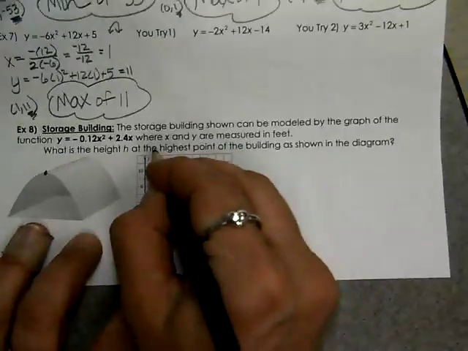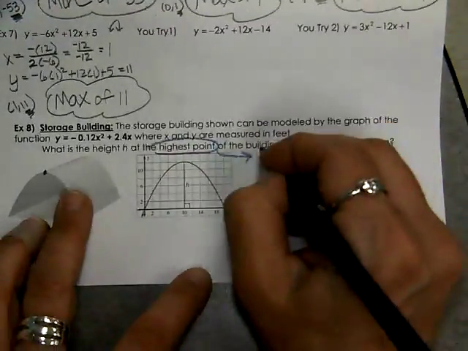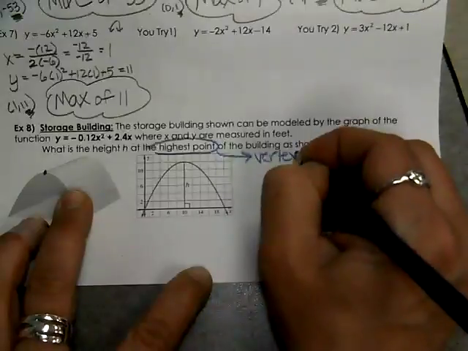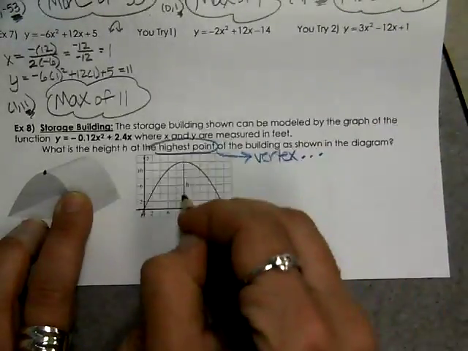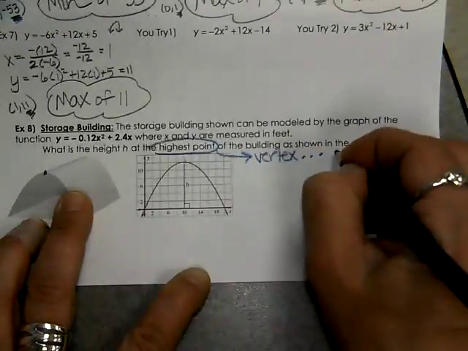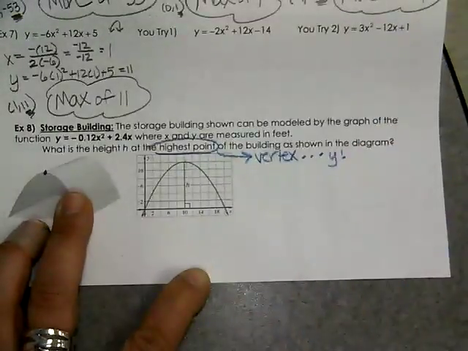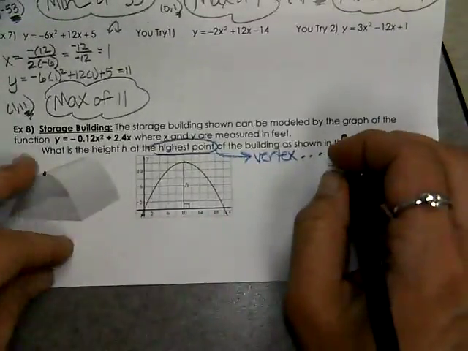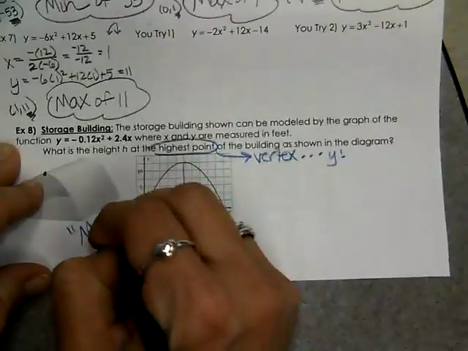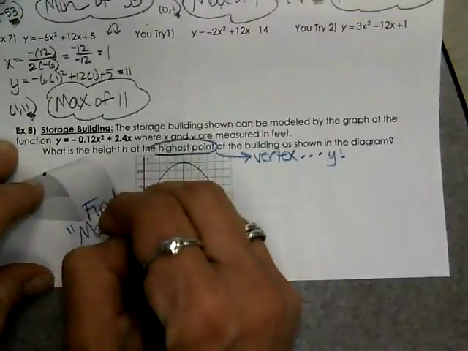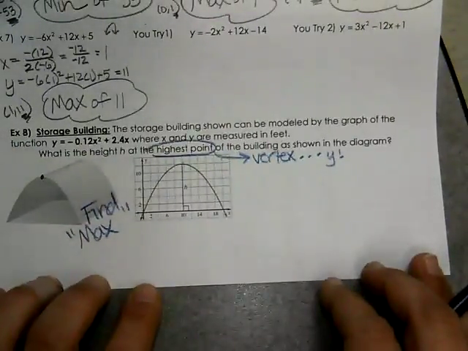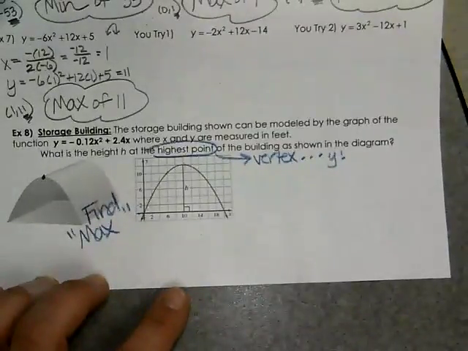So this highest point, this really wants the vertex to help. And the highest point, notice the height is the y. So again, it's really asking for the maximum. That's really what this question is saying. It's really saying find the max, which we know how to do.